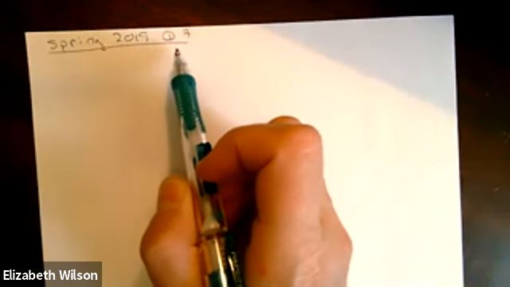Hi, how's it going? Okay, so I'm going to be working through a problem from the final exam, spring 2019, question number 7. This is a volume of revolution question, and basically what we're being asked to do is look at a couple of different equations.